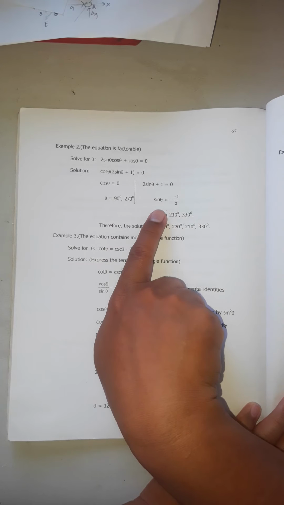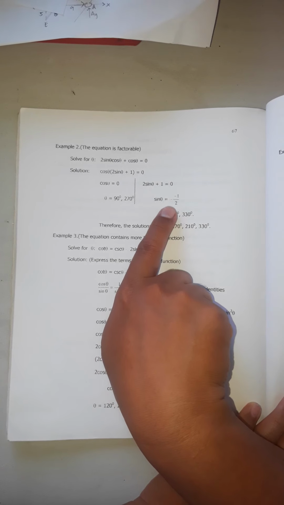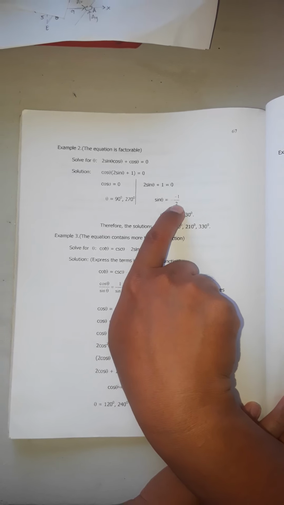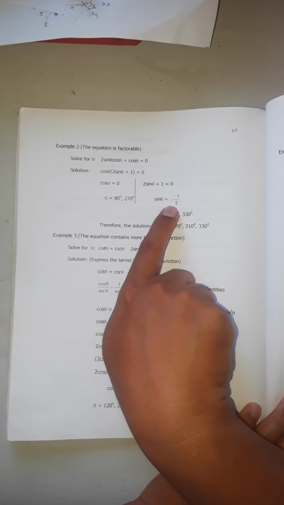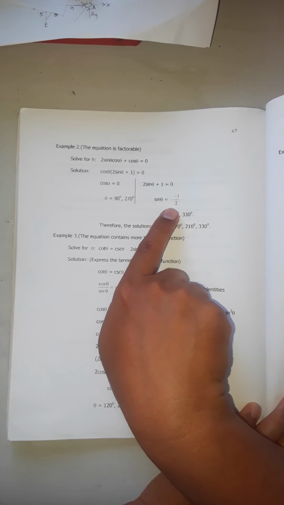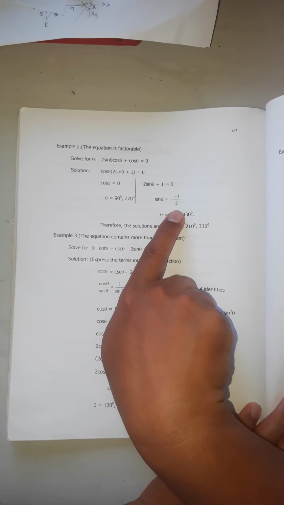If sine theta is negative 1 half, what angle specifically? The sine is opposite over hypotenuse. So this special angle, if it is sine, negative 1 half, is 30 degrees.